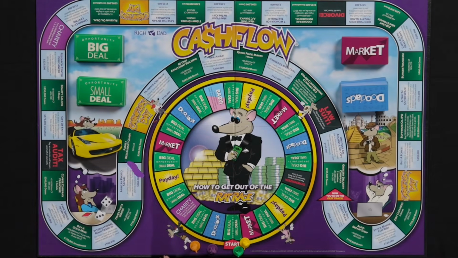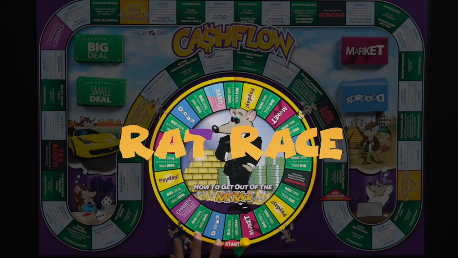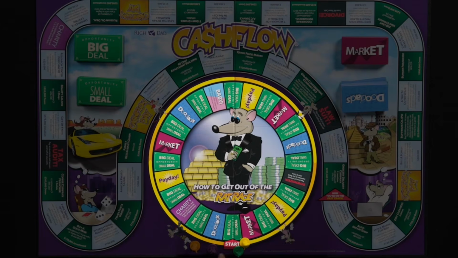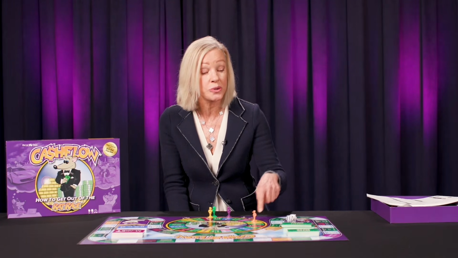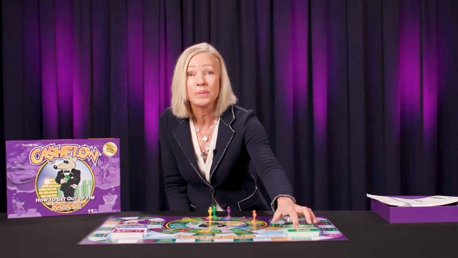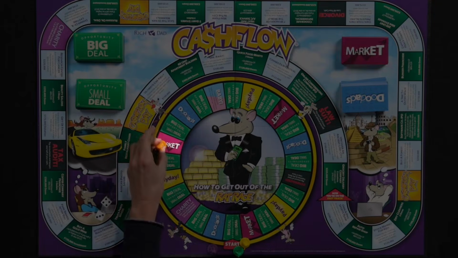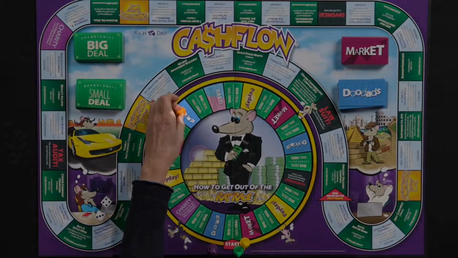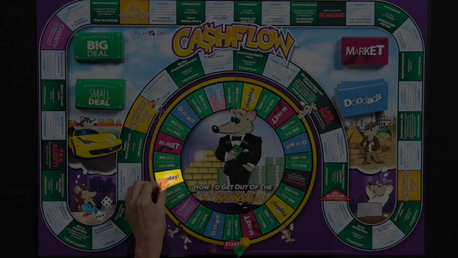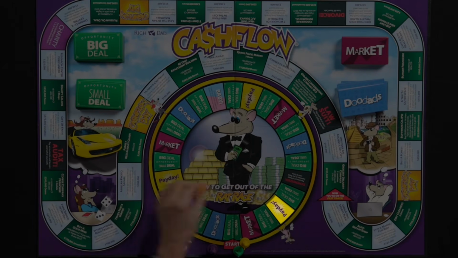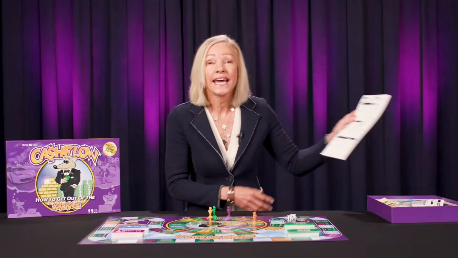Looking at the rat race, there are 7 main spaces in the rat race. 1, big deal, small deal. You get to decide whether you want to choose a small deal or a big deal. When you land on market, you choose a market card. Doodads. You land on doodads, you pick a doodad card. Payday, an important space in the rat race. Every time you land on or pass payday, you collect your monthly cash flow.